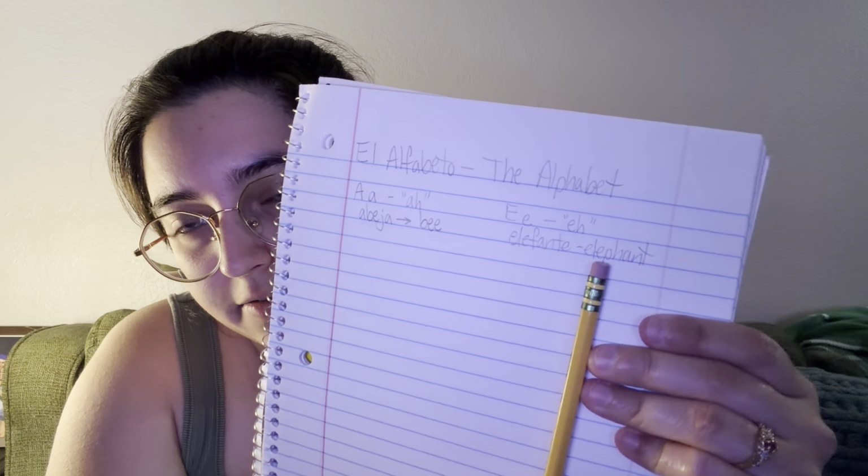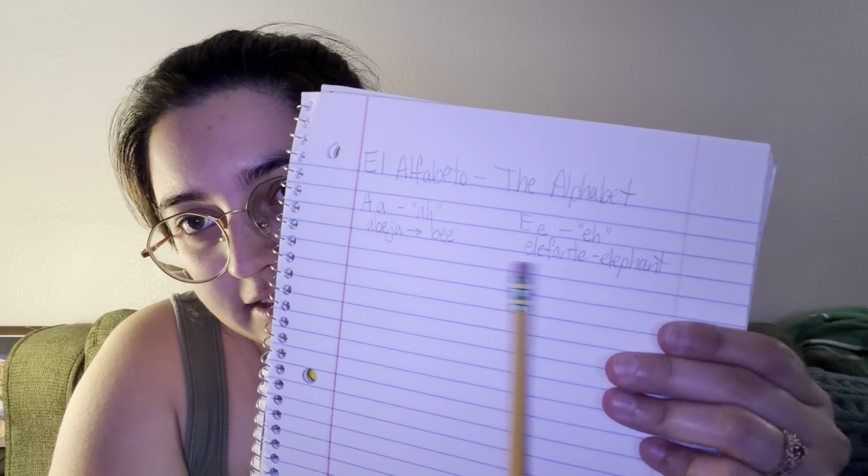There's the capital and there's the lowercase. So the example is elefante. Elefante, elephant.